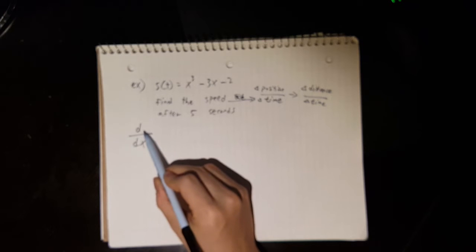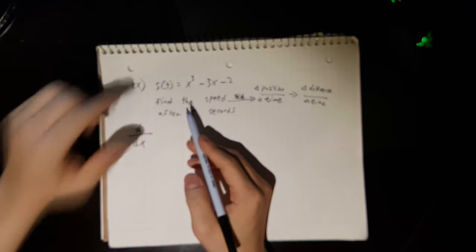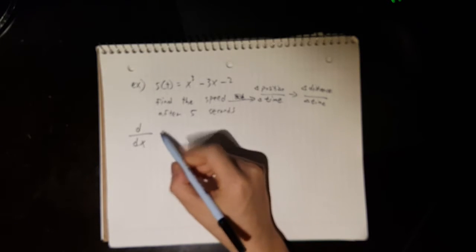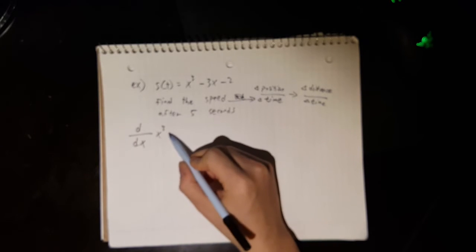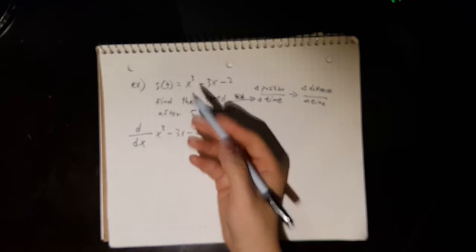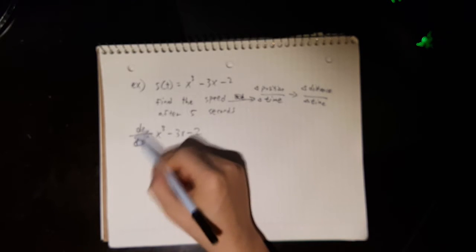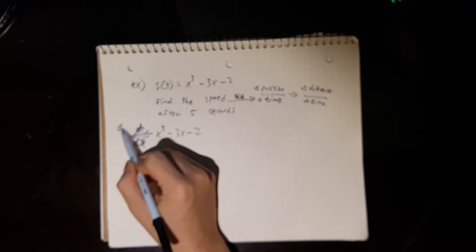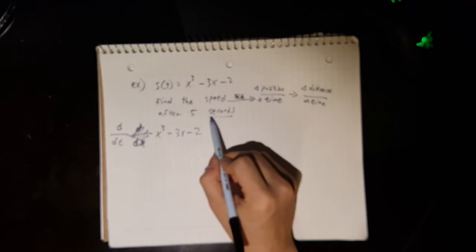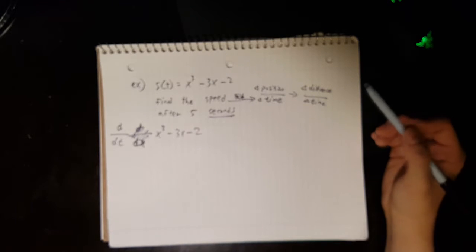Now instead of writing the y here, I'm going to write the y here, and this y is s of t, right? So the derivative of x cubed minus 3x minus 2. I should mention that this should really be in terms of time, because now we're dealing with time here. But this can be any variable. Usually it's x or t, and so on.